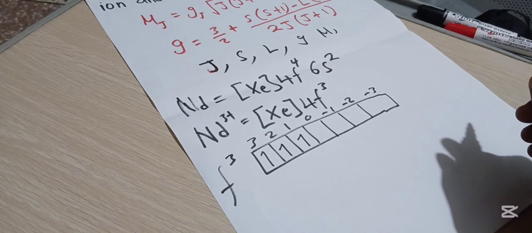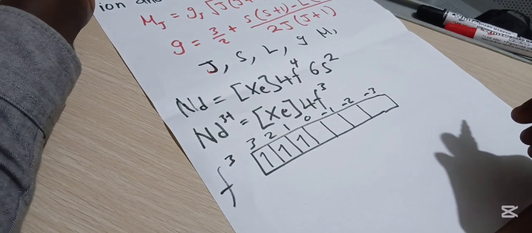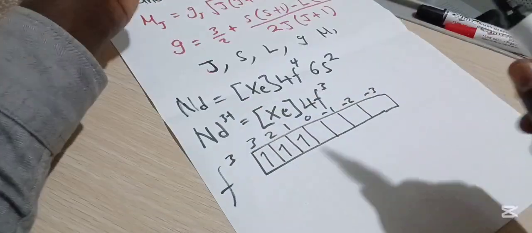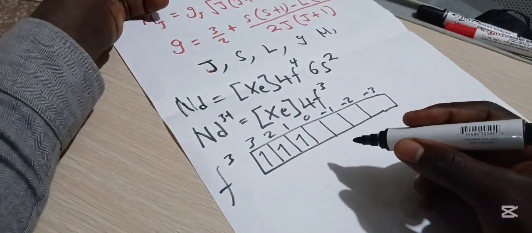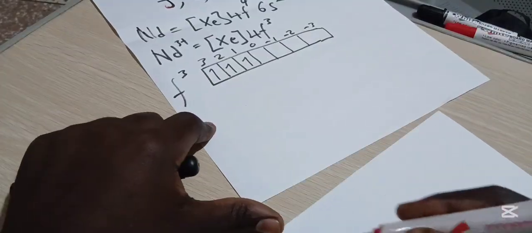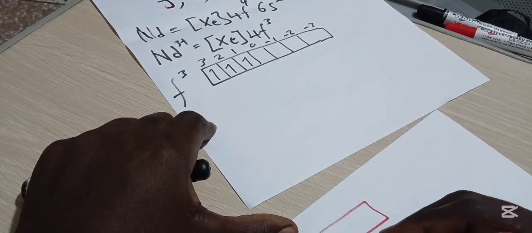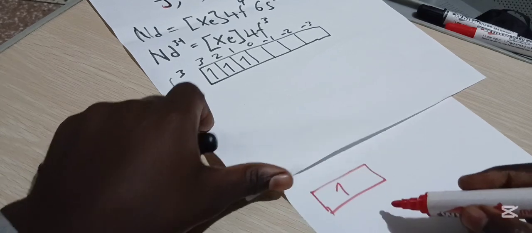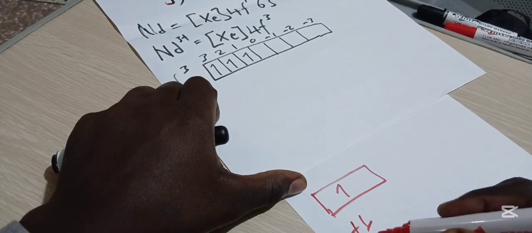Now we calculate S, the total spin quantum number. For a singly filled orbital, the spin quantum number contributes plus half.